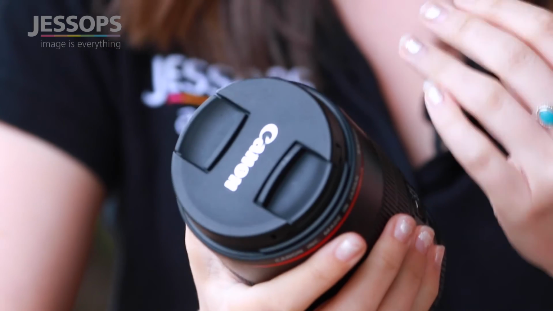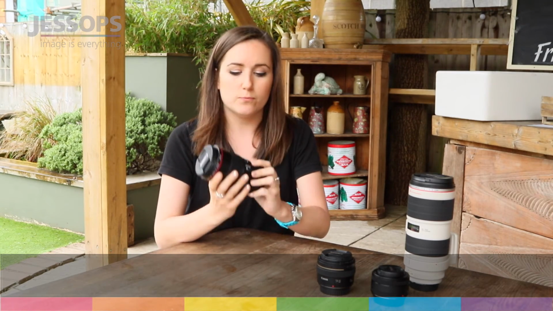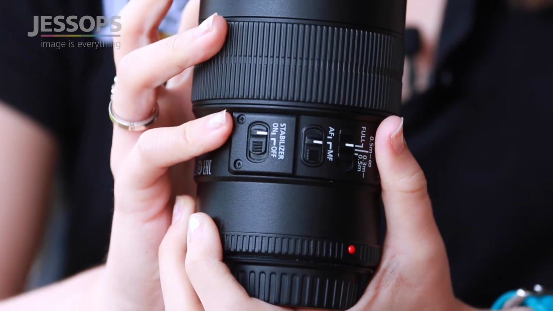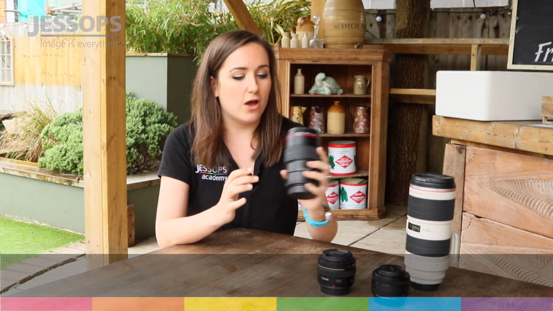So with a focal length of 100mm, you might start to notice a little bit of shake coming in. Well, with that stabilizer, that's going to eliminate all that shake and allow you to get super crisp, super clear images alongside the optics that you get with it, and an aperture of f2.8. This lens is wonderful.